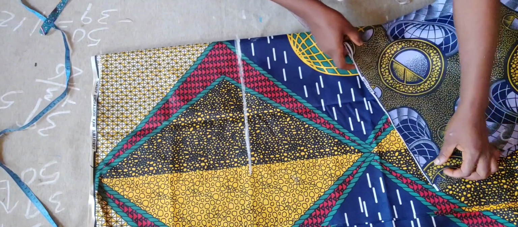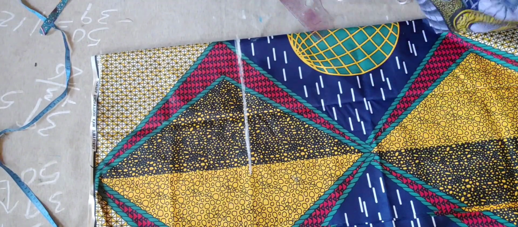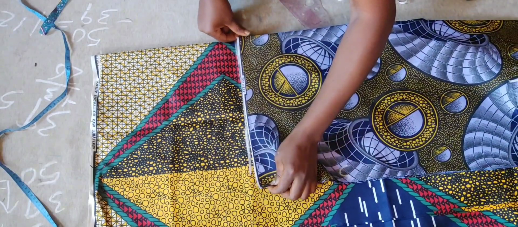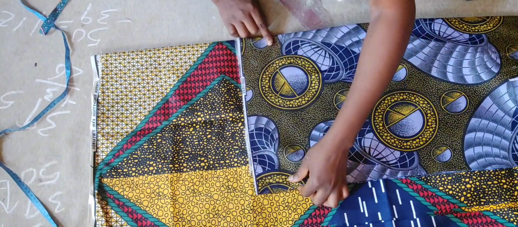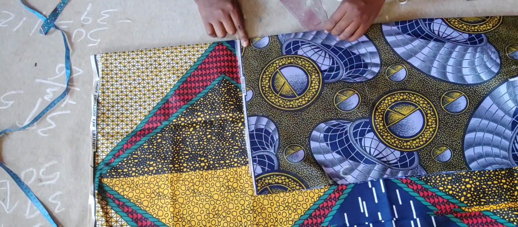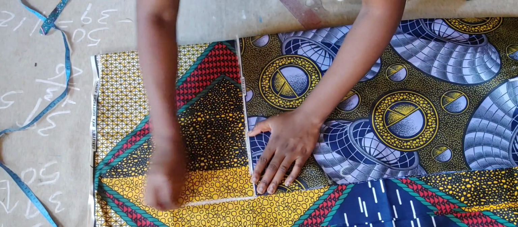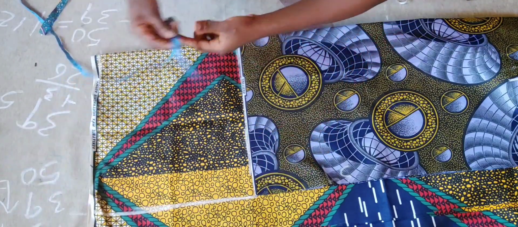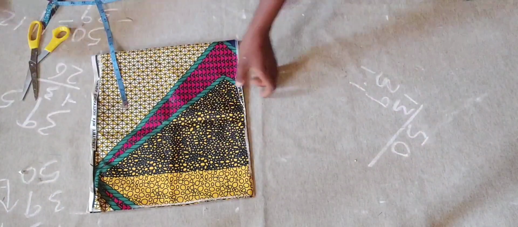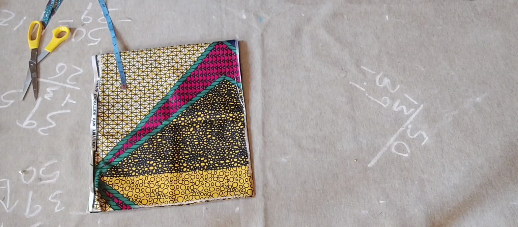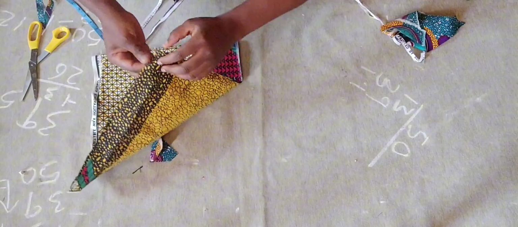So I'll still bring this one and put it there. So I will insert this here. 12.5, I will insert this one. Then I'll trace it out. So we are through with cutting. The next thing we are going to do now is to join them together. Join all of them together.